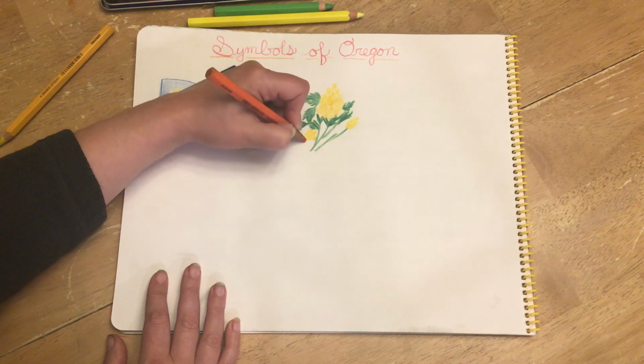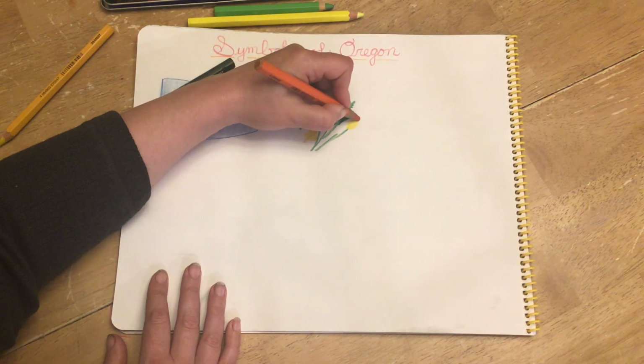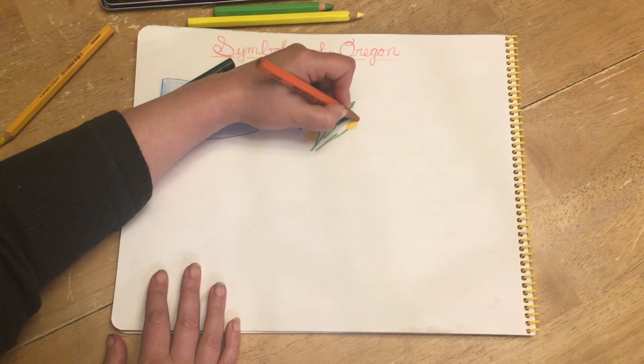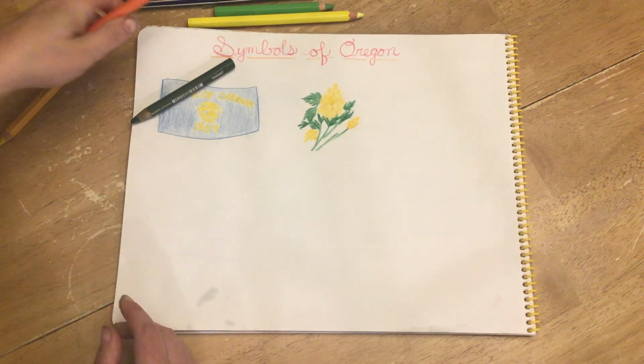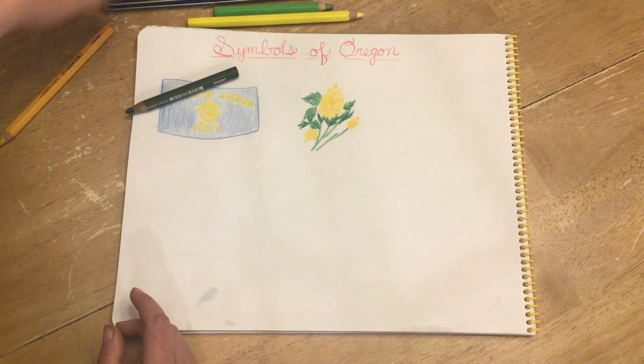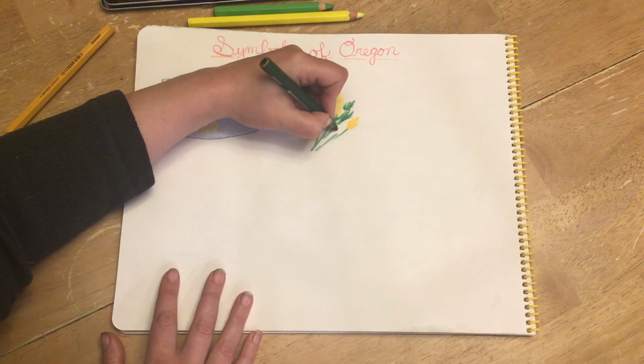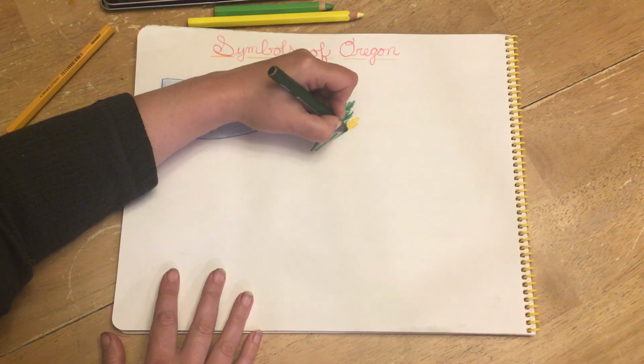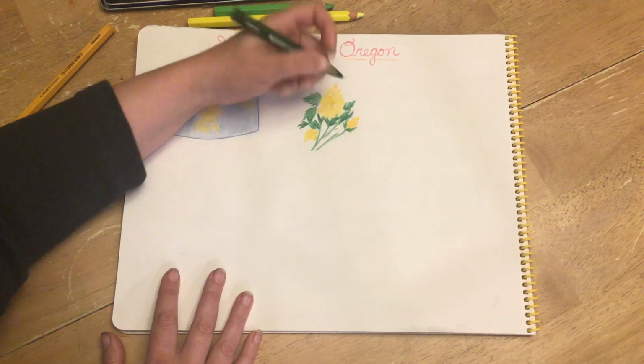So like I said in my video yesterday, in the summer, these flowers will give way to these really pretty purplish blue berries or grapes. They are Oregon grapes, and they are in fact edible.